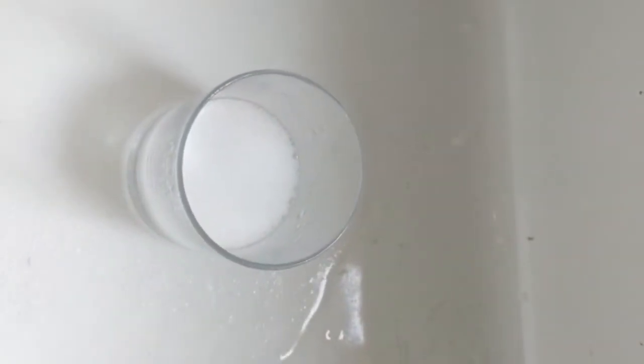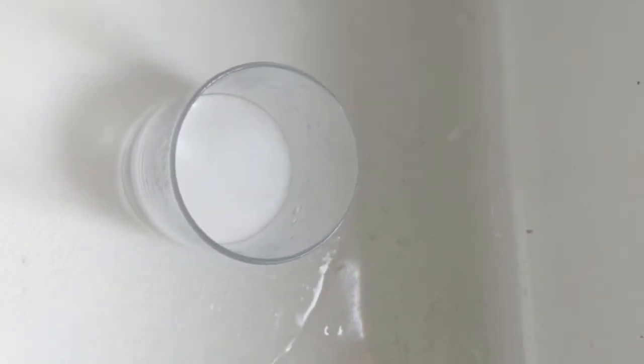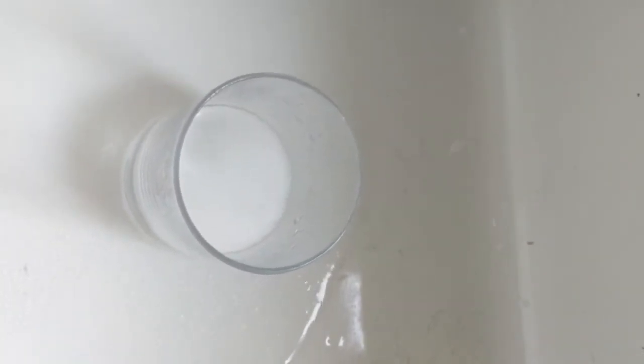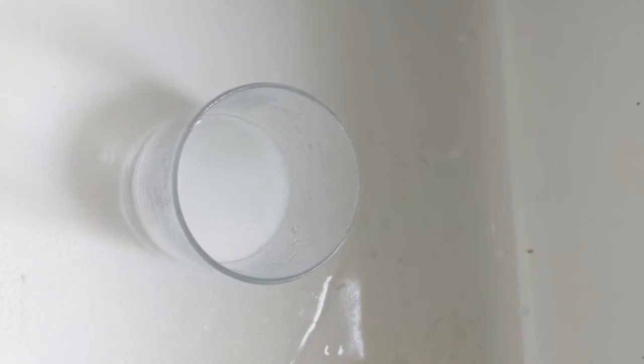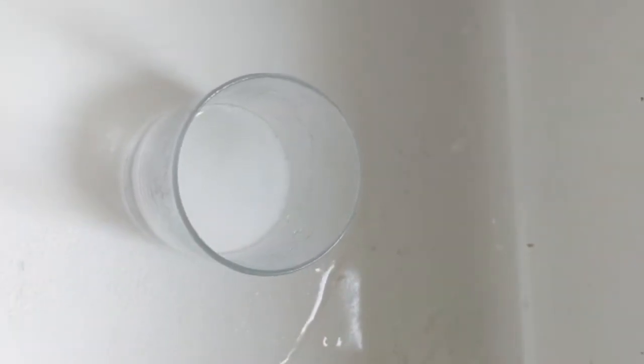So what's happened there is the vinegar, which is the acid, has reacted with the bicarbonate of soda, which is our alkali, and what has happened is we've created a neutral solution. That's the end of today's lesson.